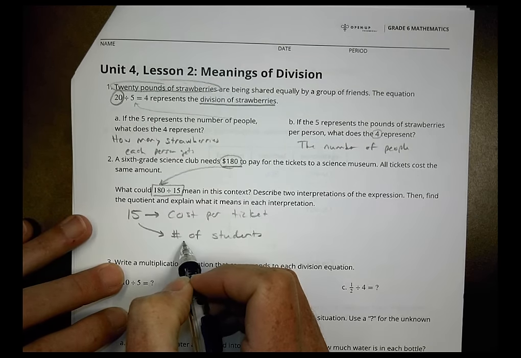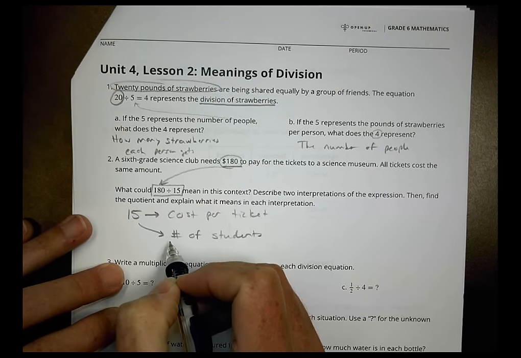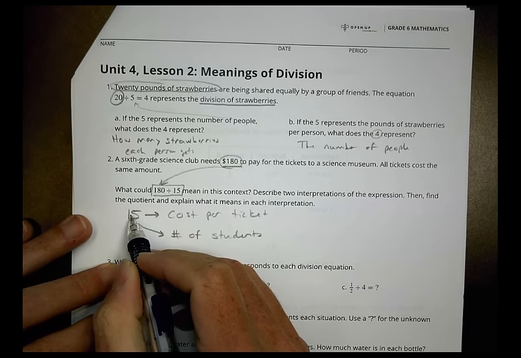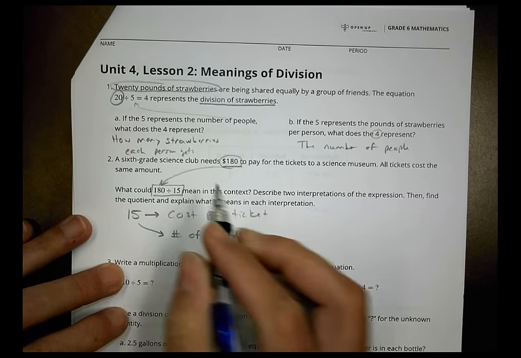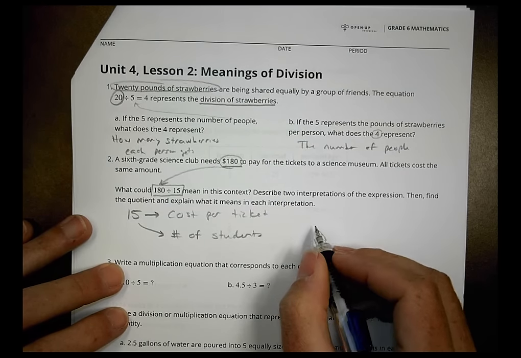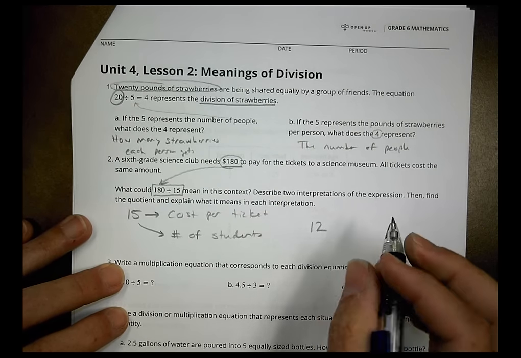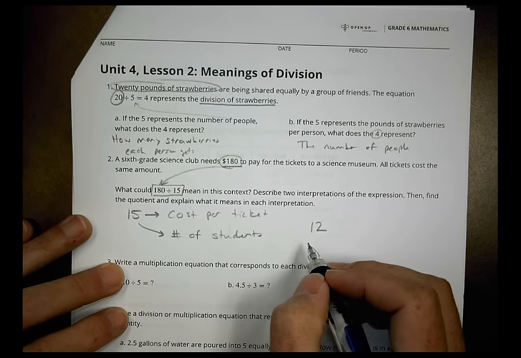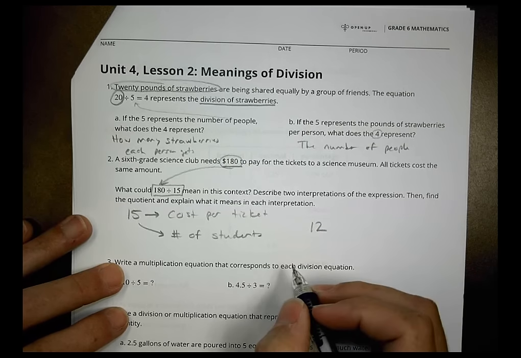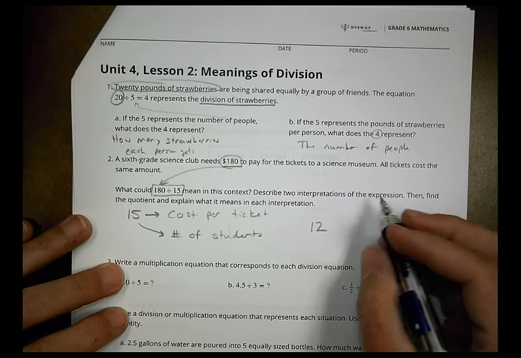Or if I have 15 kids, I could find out how much the ticket's going to cost if I have $180 and it works for 15 kids. Either way, you end up with 12 as being the quotient. So either the cost per ticket is 12, right? Or I'm taking 12 students. Okay, so think of it this way.